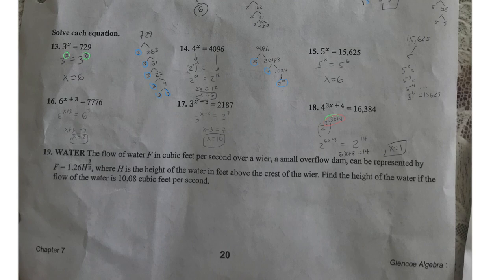Find the height of the water if the flow of the water is 10.08 cubic feet per second. So in other words, replace F with that because that is the flow, and write the equation, and they want to know what the height is going to be.